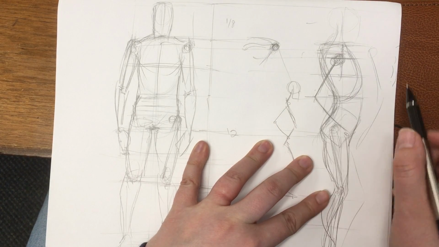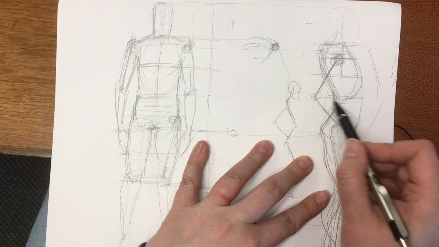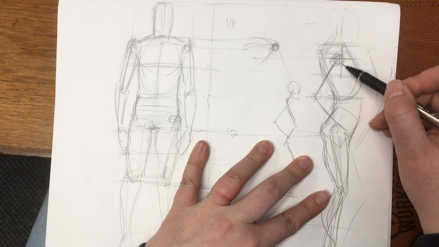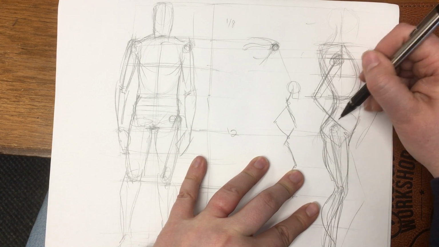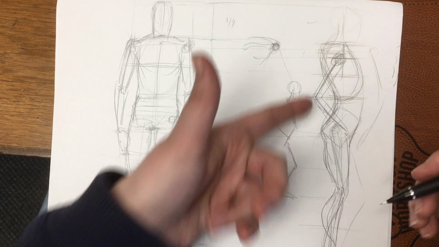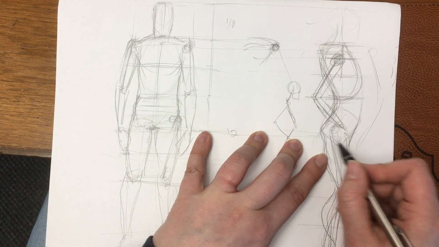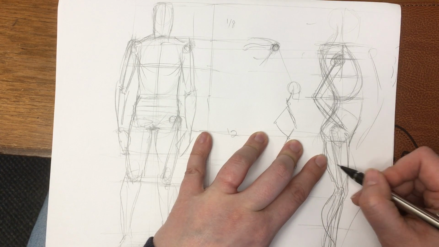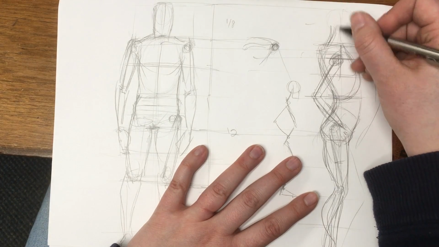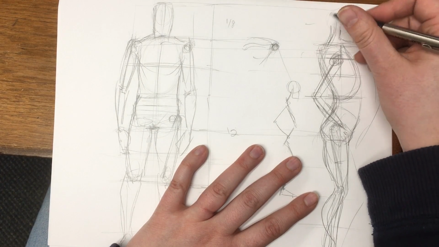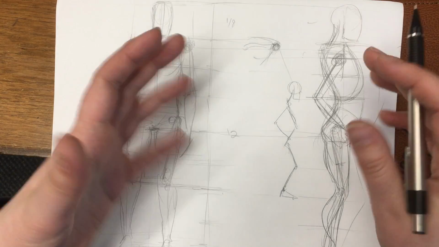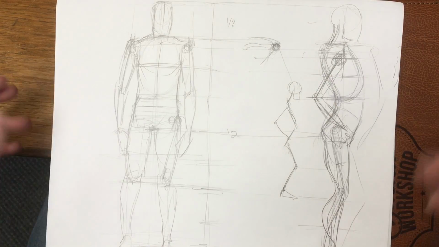Anyway, so the arm sits, the elbow will sit around the bottom of the rib cage. If it was straight up and down, the bottom of the arm would be at about the bottom of the pelvis, and then the hand would rest about mid-thigh. But because this guy's got his arms kicked back, it's not doing that. Just remember those counterbalancing things, and you should be able to make your character look semi-balanced.